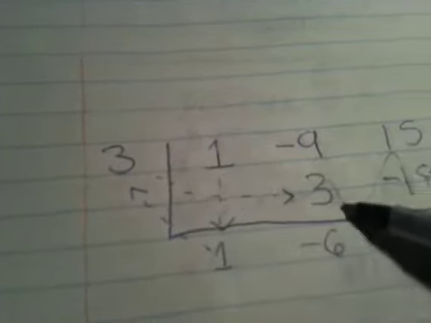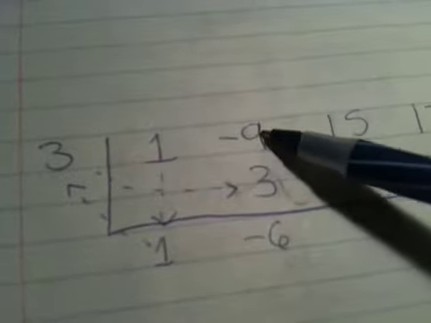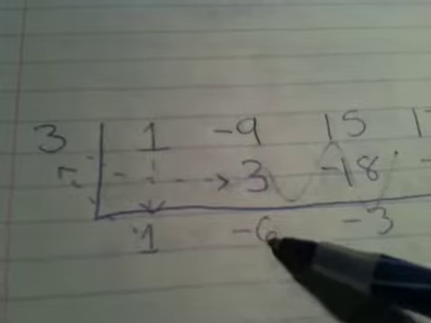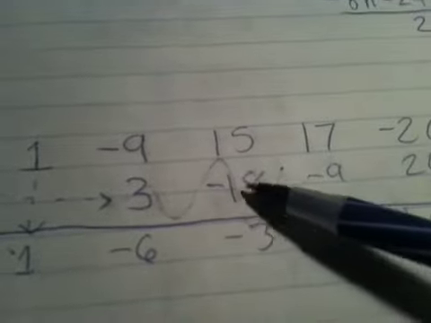Anyways, what you do in synthetic division is you have each of these numbers, right? The first step is to drop the first number. You get 1, you drop it. Then you multiply 1 by 3. That's 3. Then this result that you get from multiplying 1 and 3, you move it over here, 3. Then you add this number and this number, and you get -6. Now you multiply -6 by 3 and move it to here. -6 times 3 is -18.